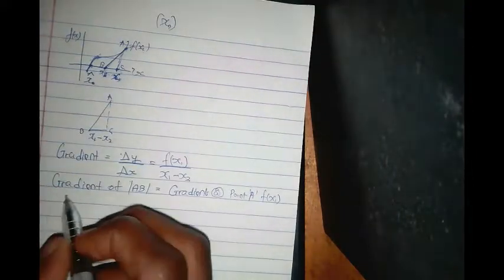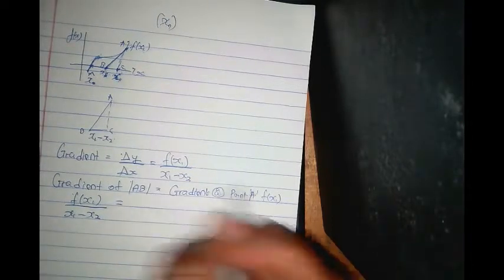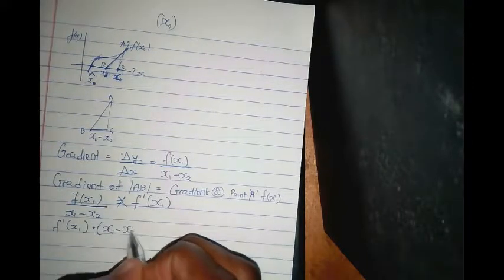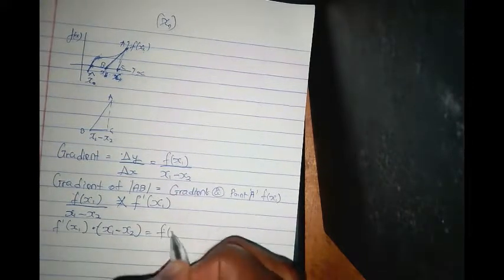So what's our gradient? Our gradient is f of x1, change in y by change in x, and we said that is equal to the derivative at this point here. So we're just going to term that f prime of x1. Okay, so from here I can cross multiply, and we have that f prime of x1 dot, the dot is there to represent multiplication, times x1 minus x2, is equal to f of x1.